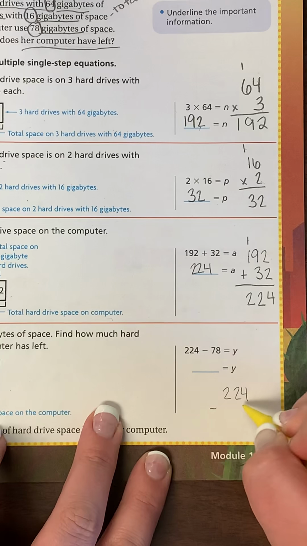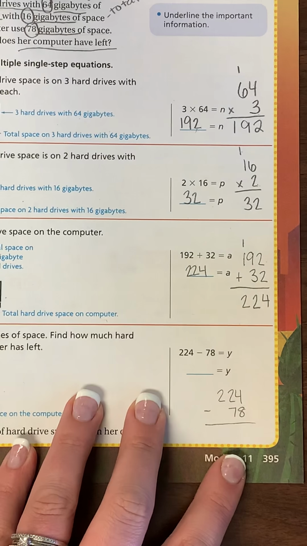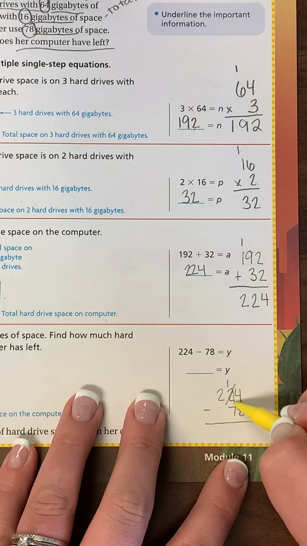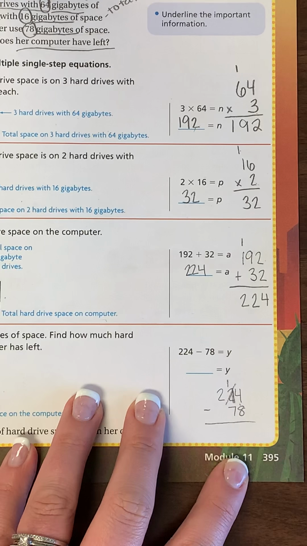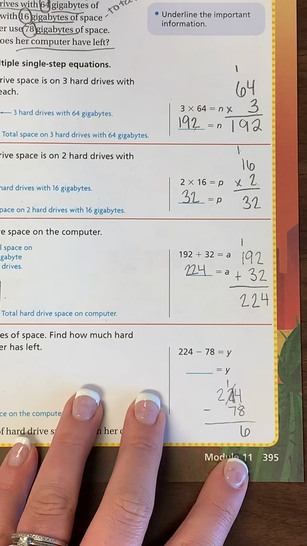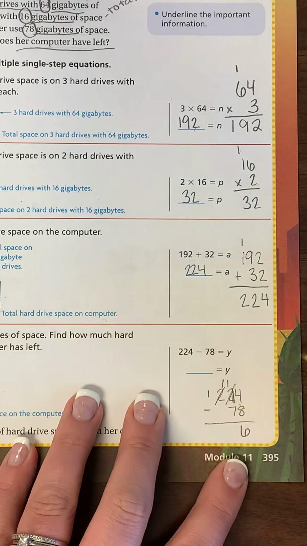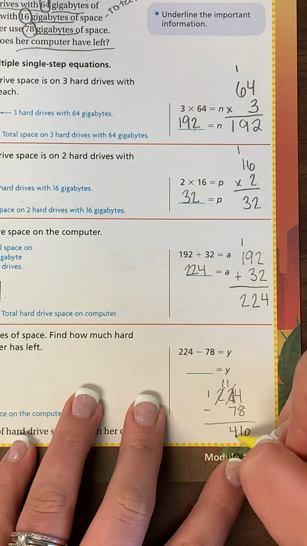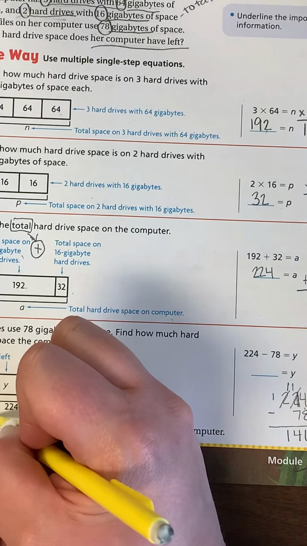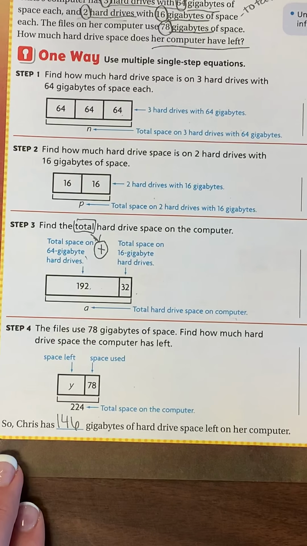224 minus 78. Oops, sorry, I got a wiggly paper. 4 minus 8, I cannot do. So I'm going to borrow from the 2. It becomes a 1 and makes 4 a group of 14. 14 minus 8 is 6. 1 minus 7 I can't do, so I've got to borrow from the 2, becomes a 1, making this a group of 11. 11 minus 7 is 4, and bring down your 1. So Chris has 146 gigabytes of hard drive space left on her computer.